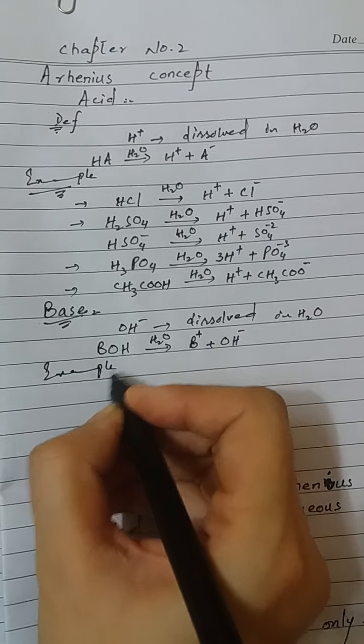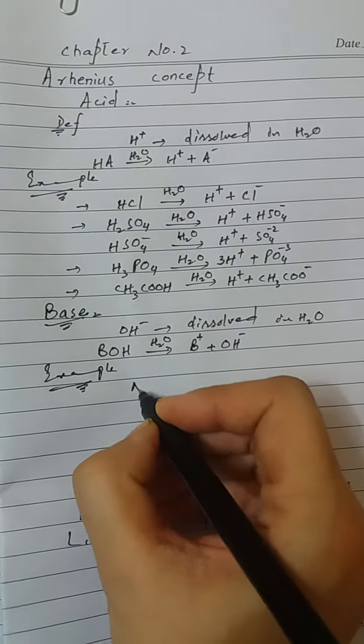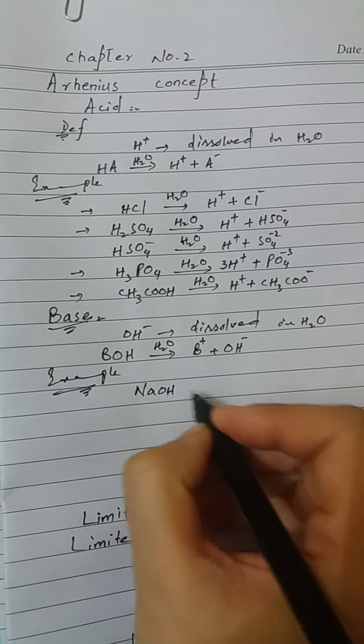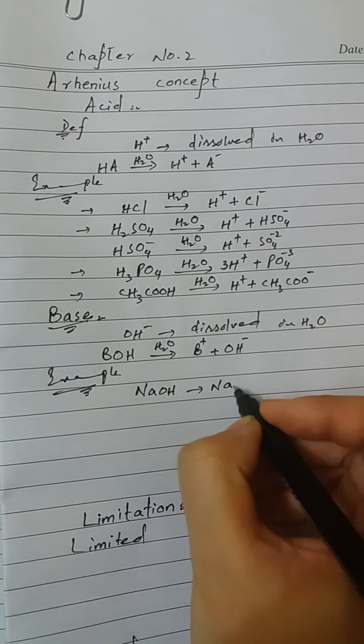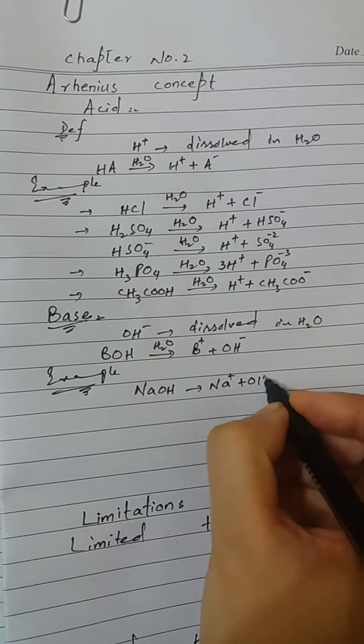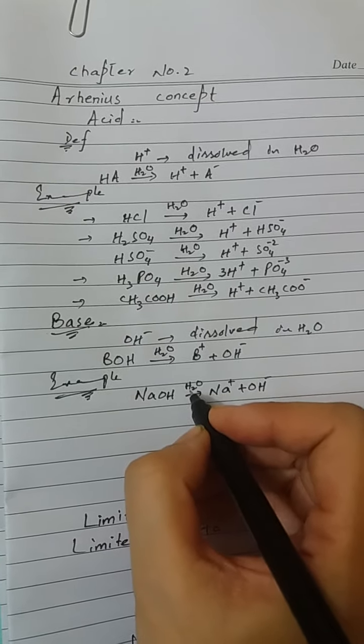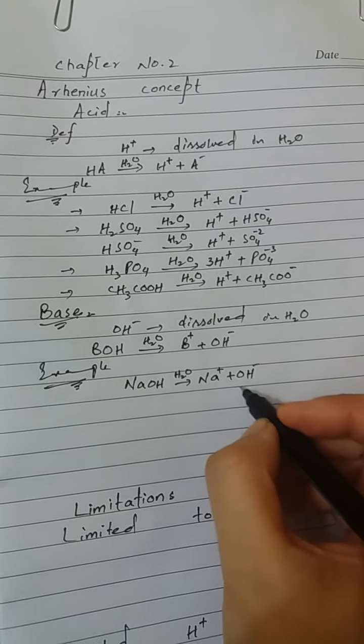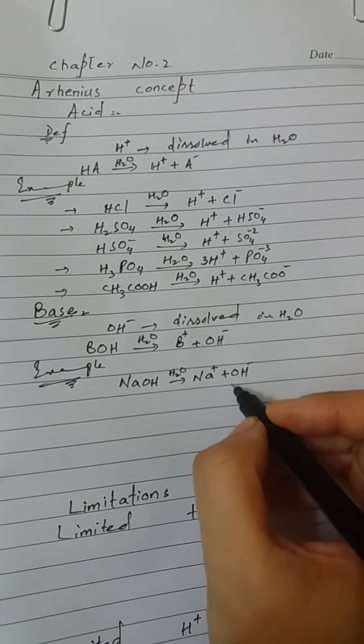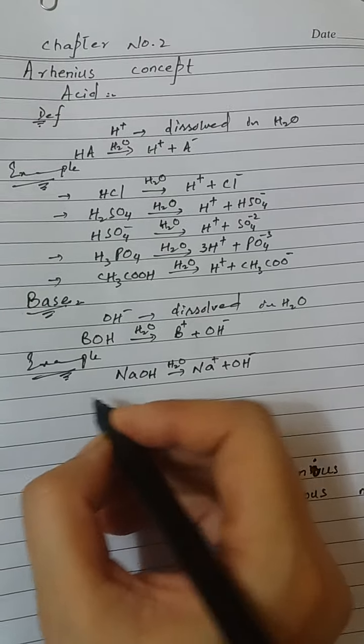For example, NaOH, when dissolved in water, produces Na positive and OH negative ion. So NaOH is a base. When it is dissolved in water, it produces hydroxide ion. So according to Arrhenius concept, NaOH is a base.